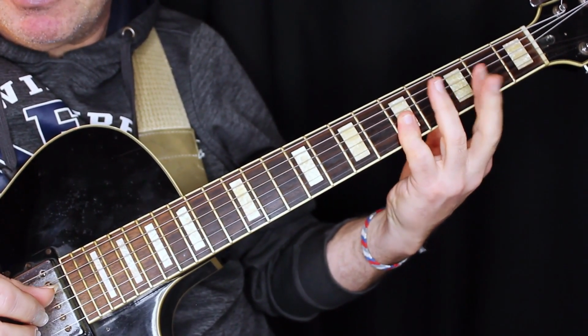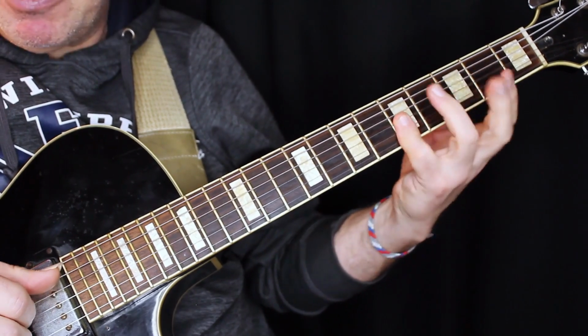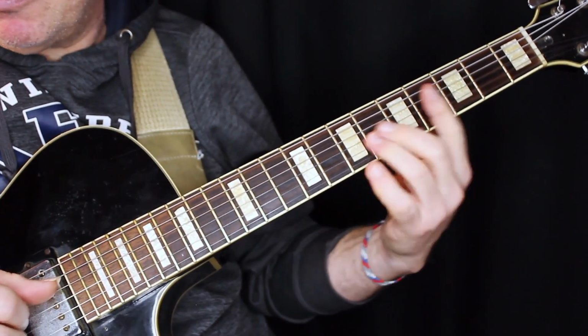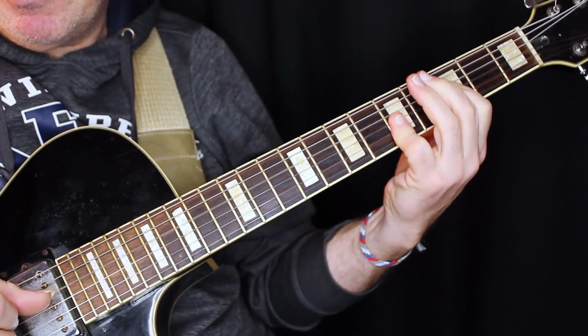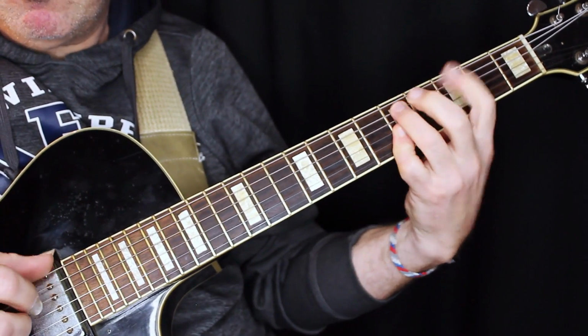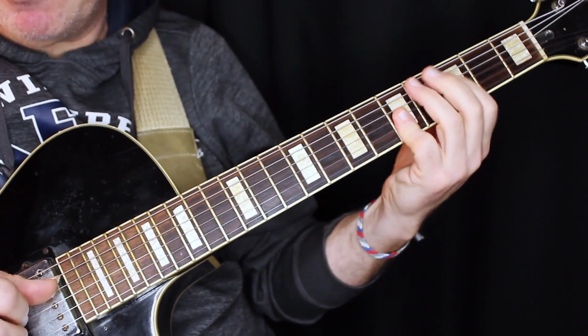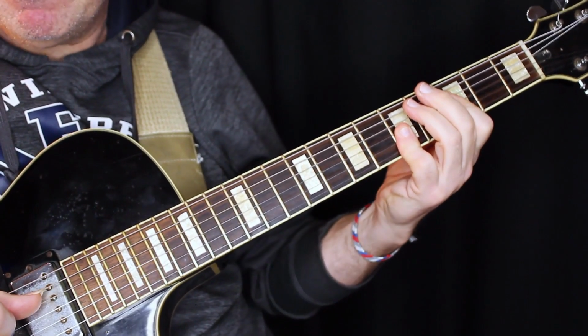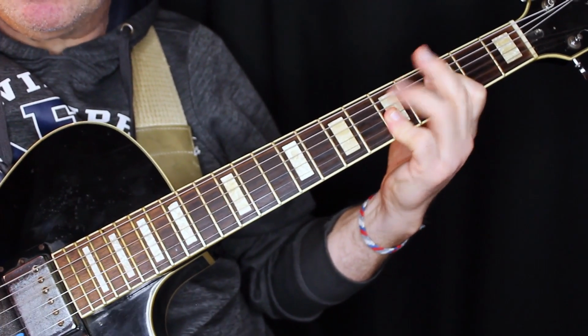And playing it like this, especially with my pinky, which I'm able to do, but you can do with some other finger, enables me to move the other fingers to create some kind of a fake bass line.